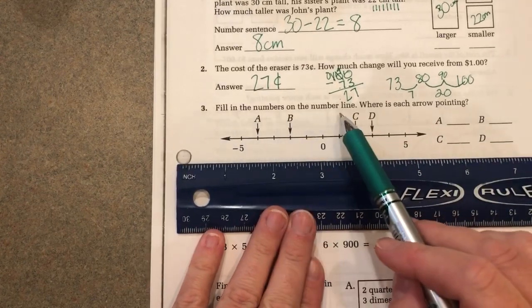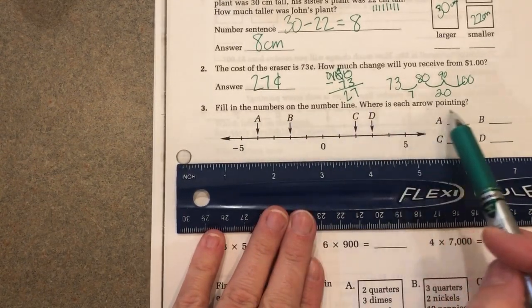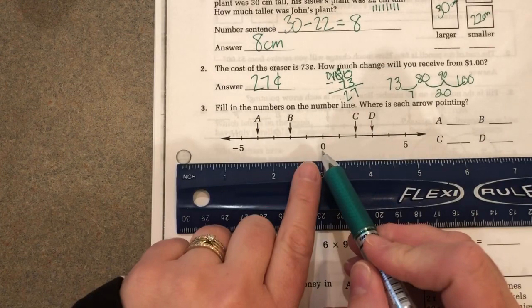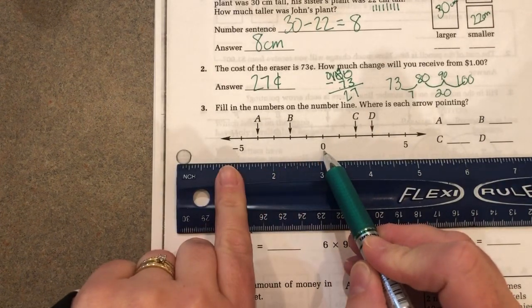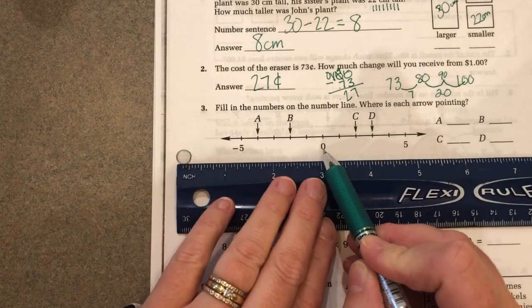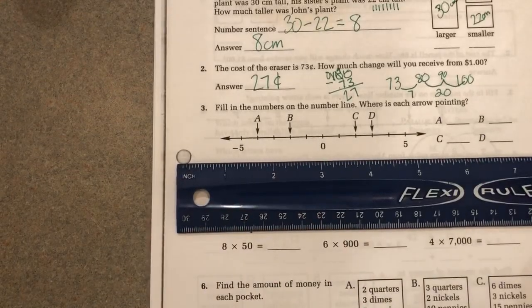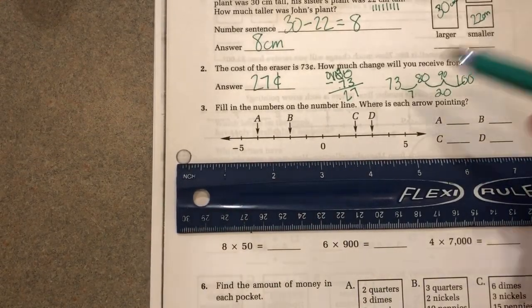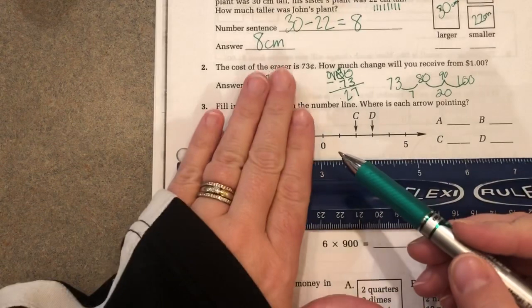Fill in the numbers on the number line. Where is each arrow pointing? Now we've got an interesting position because the zero's in the middle and we're going to start using negative numbers, which I don't think we've done very much in the past. So let's do the positive numbers first.